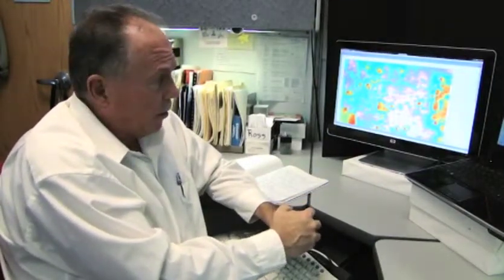So, this is a brief introduction into generating an analytic signal map using MagPick. There are many procedures and processes here that we haven't gone into, but we wanted to give you an introduction to give you an idea of the power of the program.